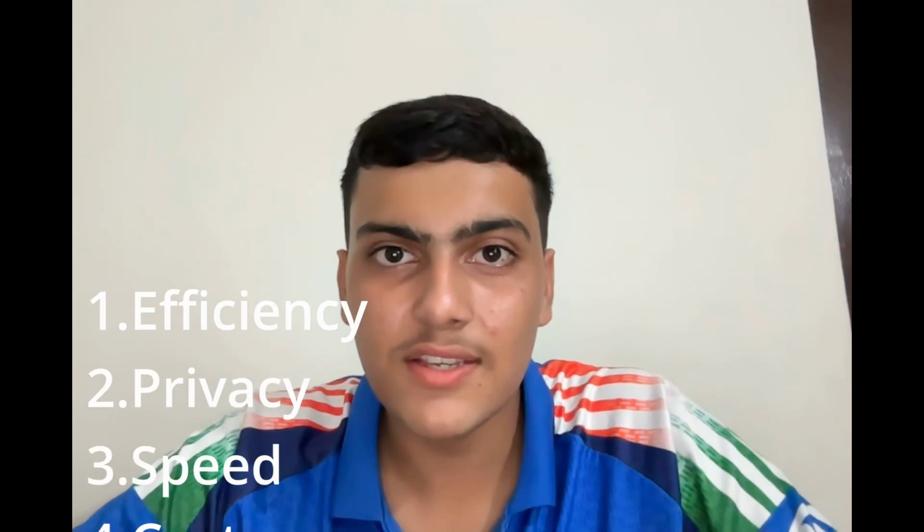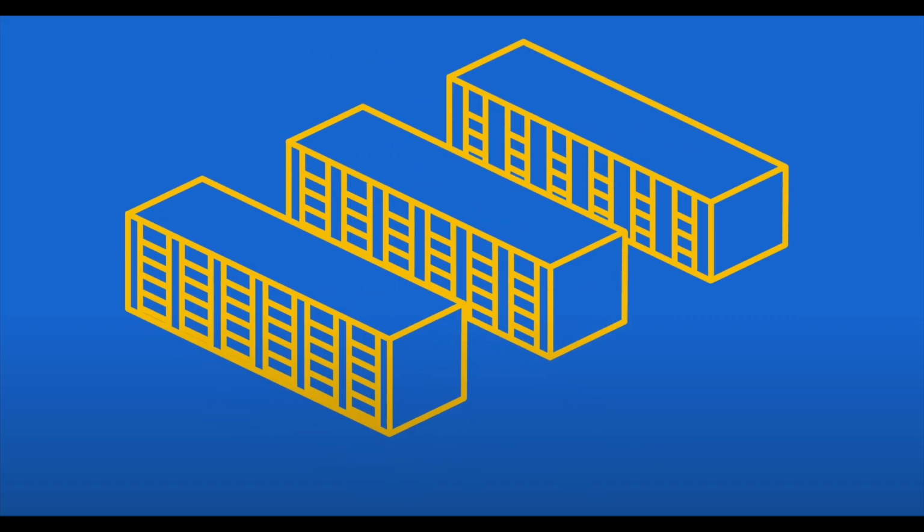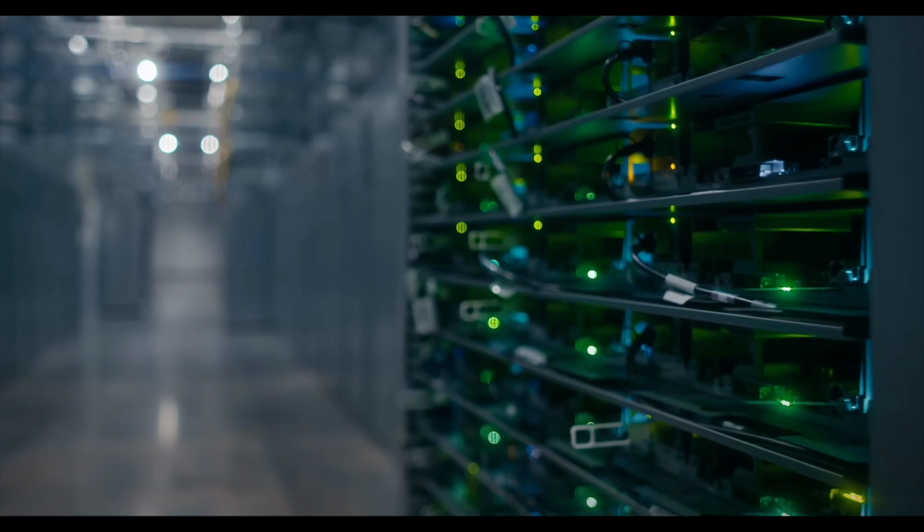Why do SLMs exist? See, there are four advantages. The first one is efficiency. LLMs like base models such as GPT-5 need data centers plus GPUs, but an SLM can run locally on your devices. The second one is privacy. Data doesn't leave your device when you use an SLM. The third one is speed, and it gives you quick responses and quick replies. And the fourth one is cost. It is much cheaper to train and use on your devices.